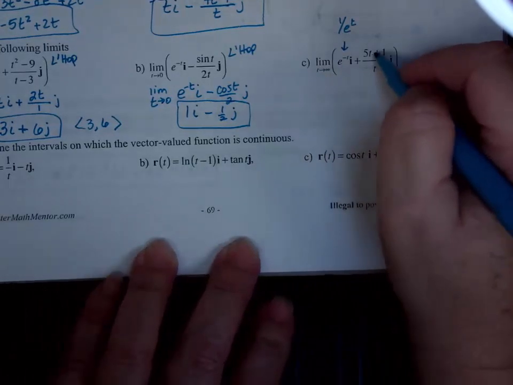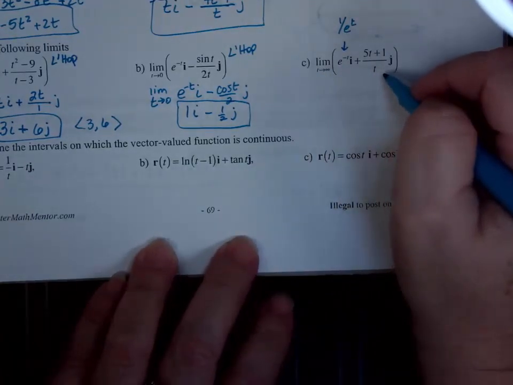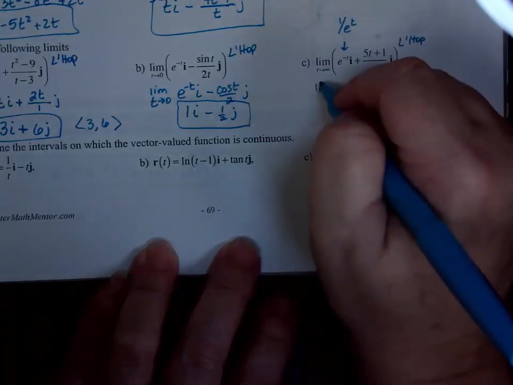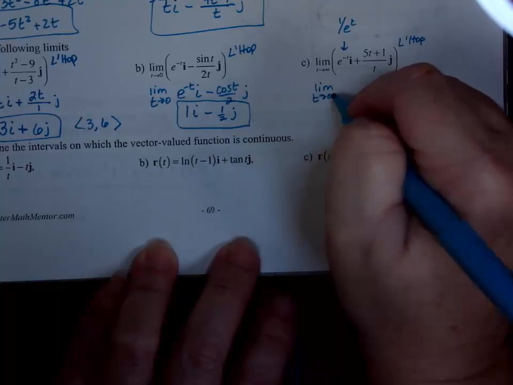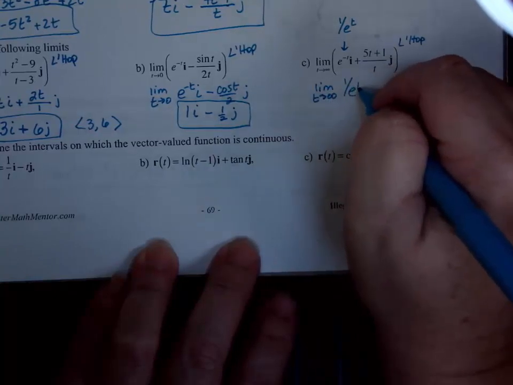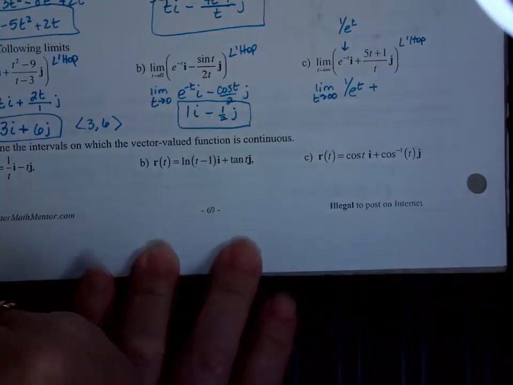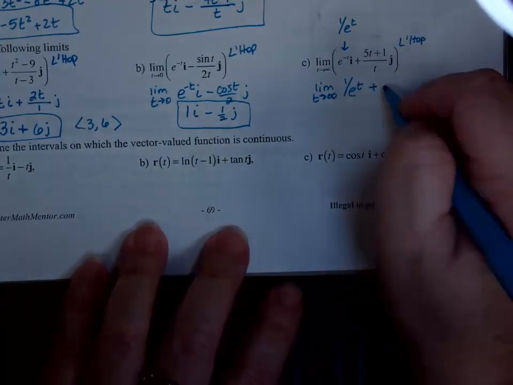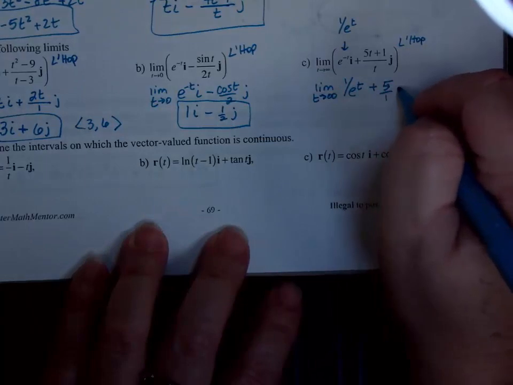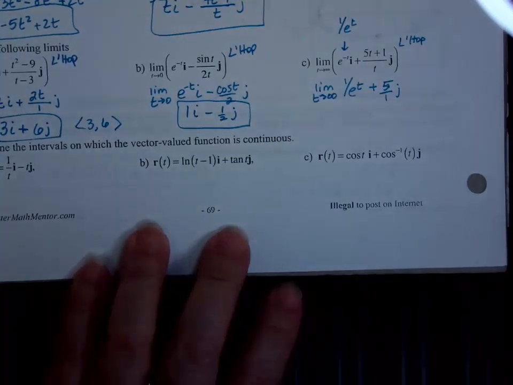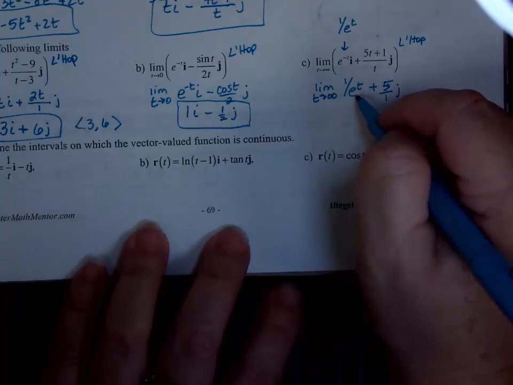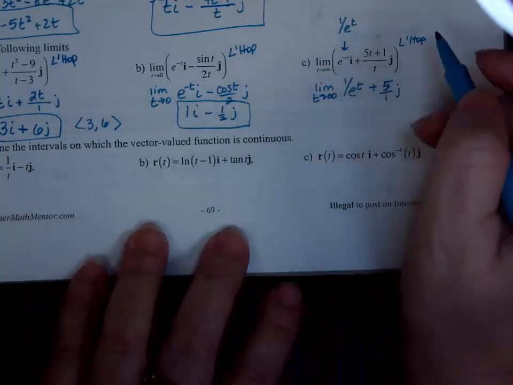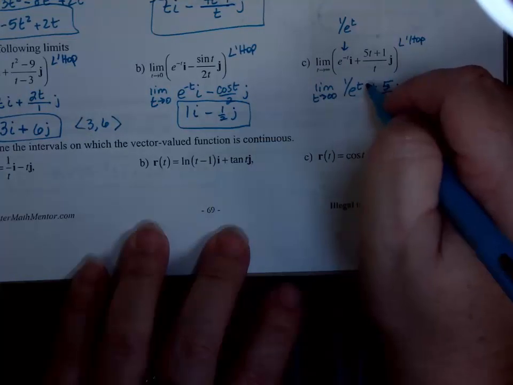This one, however, is going to be infinity over infinity. Do you agree with that? So we are going to do L'Hopital's again. So we're going to write this as limit t approaches infinity. We're going to write the 1 over e to the t plus, what is L'Hopital's going to give me on the next one? 5 over 1 j. So when I plug infinity into the denominator, what is that whole fraction going to become? It's going to be 0.